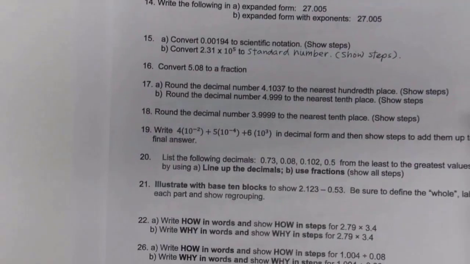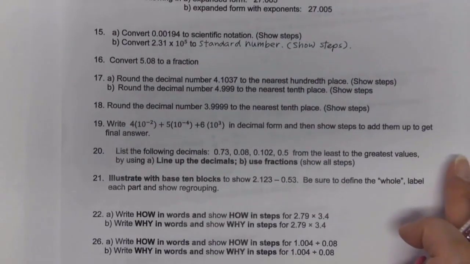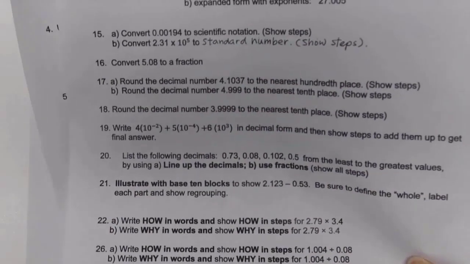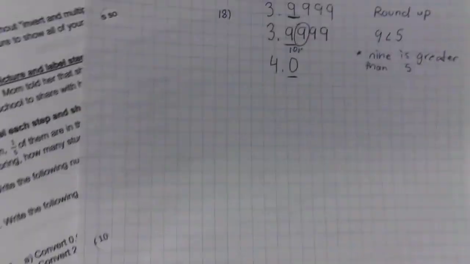Number 18. Let me show the question first, if I can find the question. Number 18, looking at another rounding. Okay, sorry. So there's one more rounding, for 3.99999 to the nearest. So, go ahead. Okay, hi, I'm Maddie.